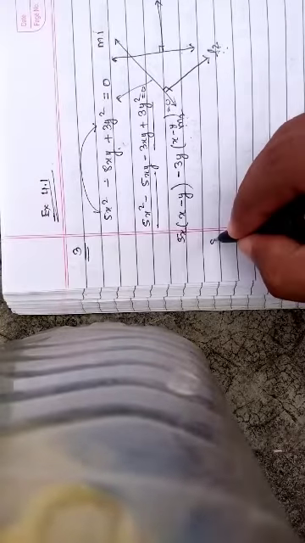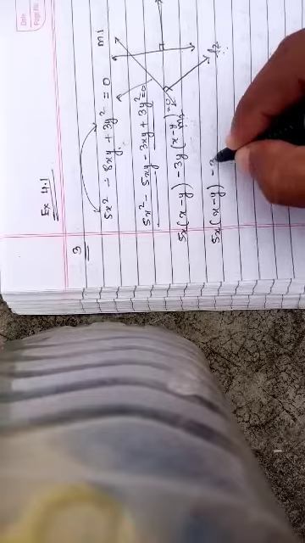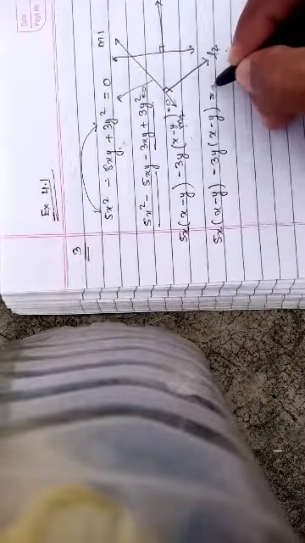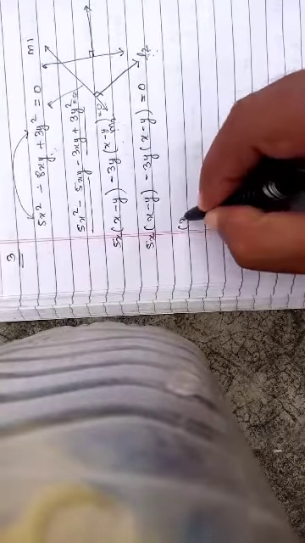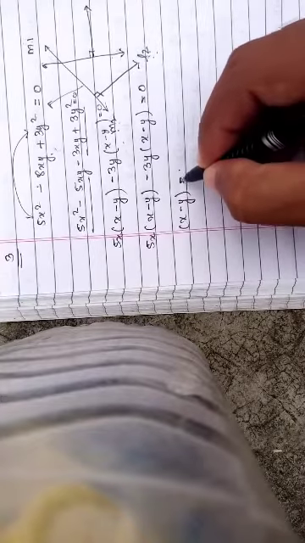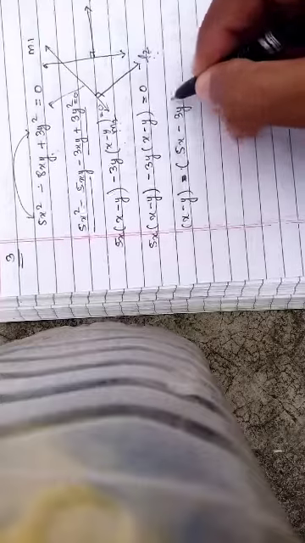Again writing this equation: 5x(x − y) − 3y(x − y) = 0. Now the equation becomes (x − y)(5x − 3y) = 0.